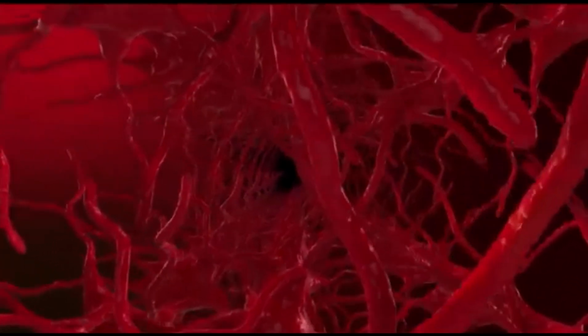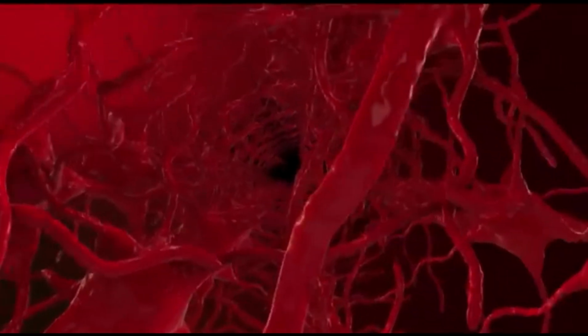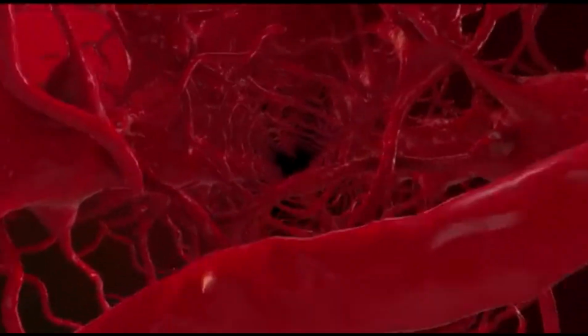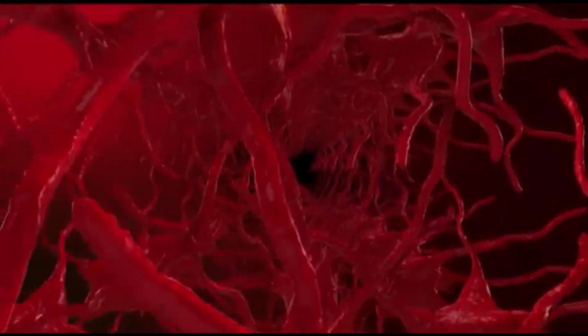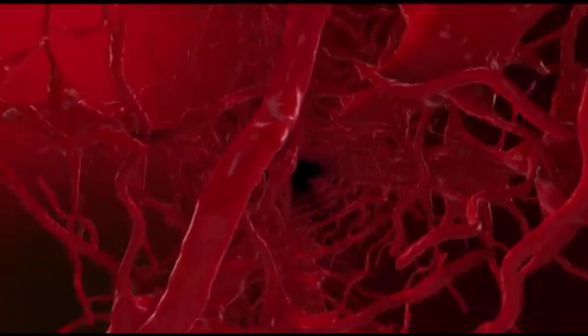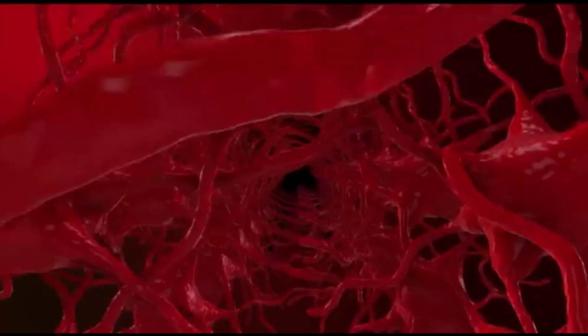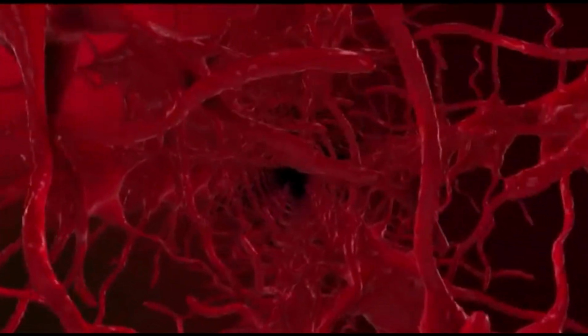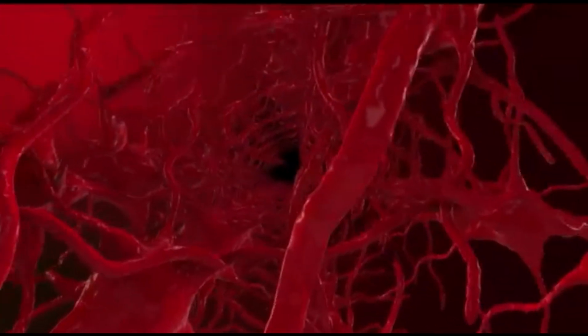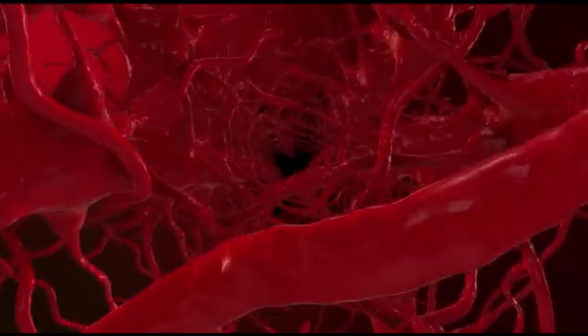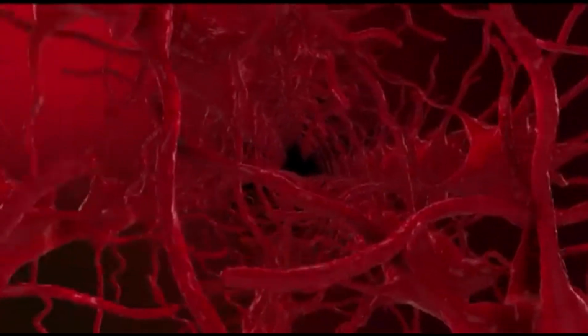Capillaries are tiny blood vessels that connect arteries and veins. They are only 1 cell thick, which allows for the exchange of nutrients, oxygen, and waste products between the blood and the body's cells. There are thousands of miles of capillaries in the body, and they are found in almost every tissue and organ.